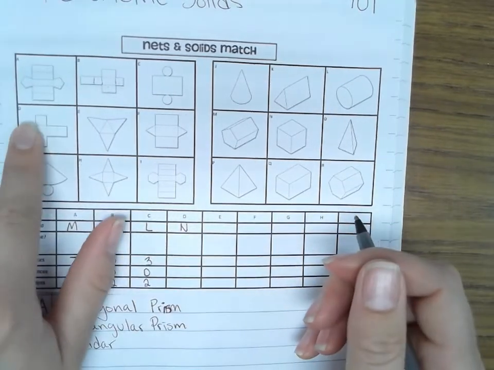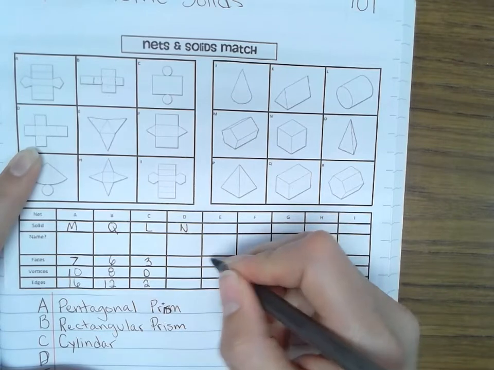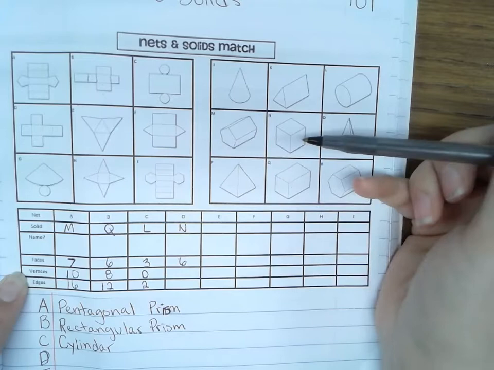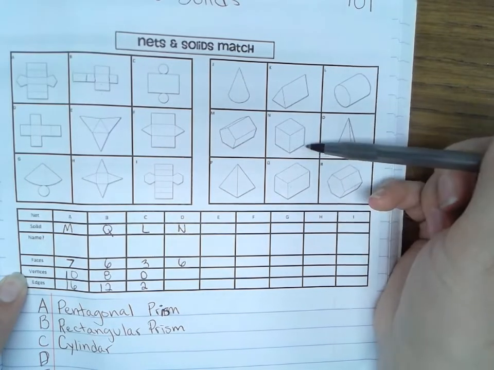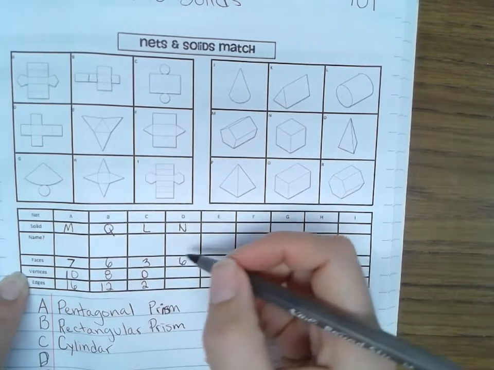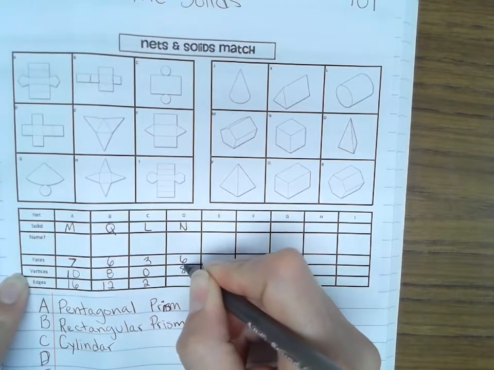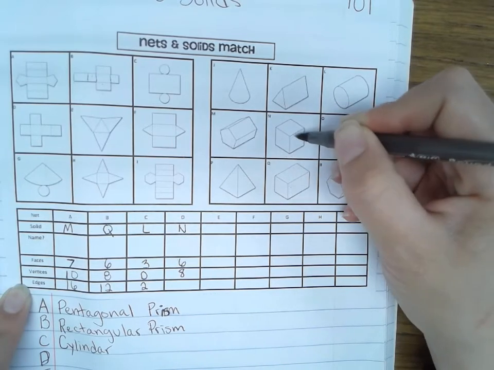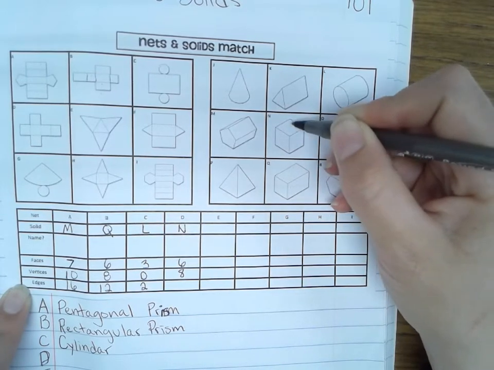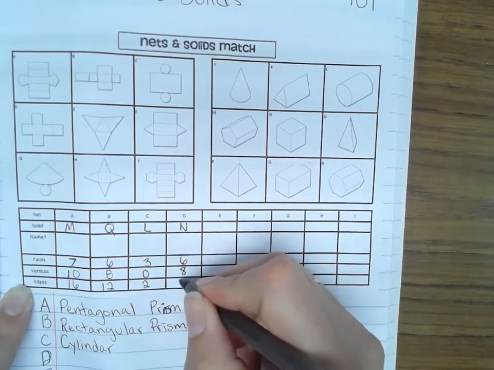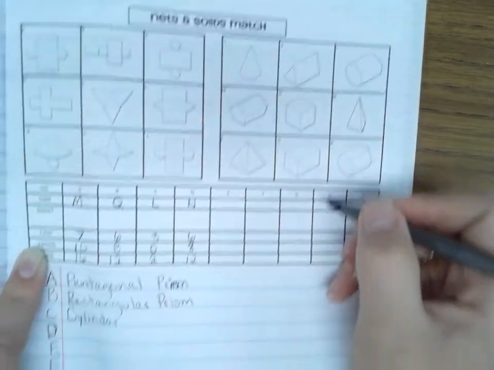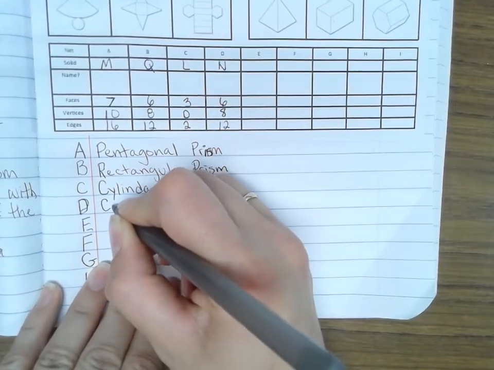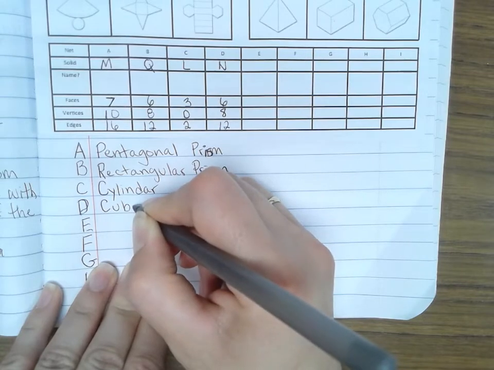Okay, this net, there are 6 sides, so there are 6 faces on this figure. Vertices, there are 1, 2, 3, 4, 5, 6, 7, 8. So 8 corners. And edges, we'd have 1, 2, 3, 4, 5, 6, 7, 8, 9, 10, 11, 12. So there are 12 edges on this. Okay, and the name of this one is a cube. It's technically also a rectangular prism, but it's a cube because all sides are squares.